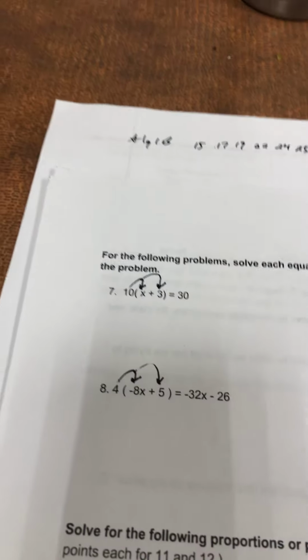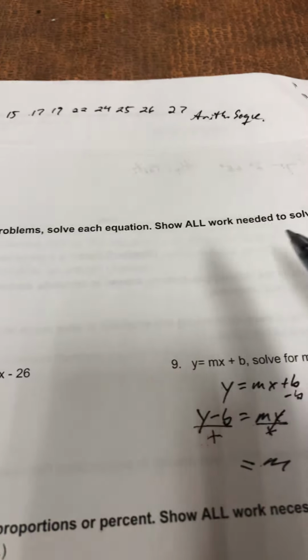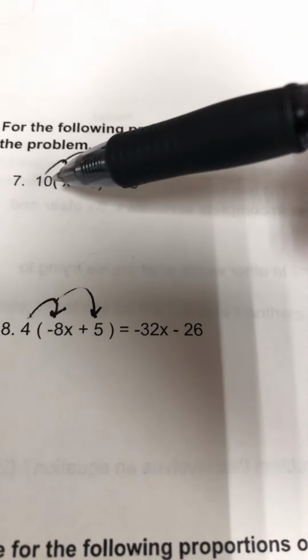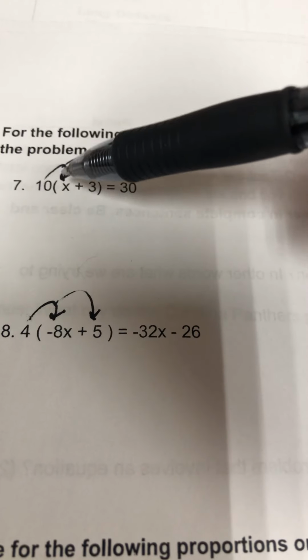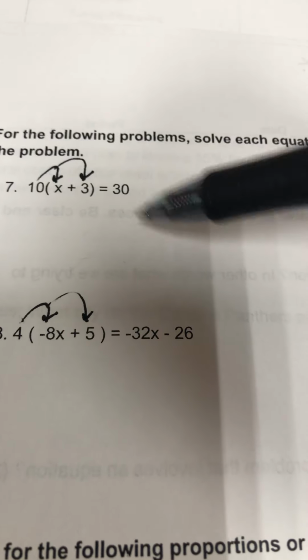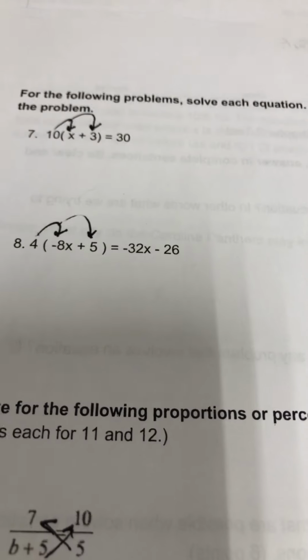For number 7, for the following problem, solve each equation. Show all the work needed to solve the problem. So remember, you're going to use the distributive property. You're going to take 10 times x. You're going to take 10 times 3. And then you're going to rewrite that equals 30. And then solve for x.